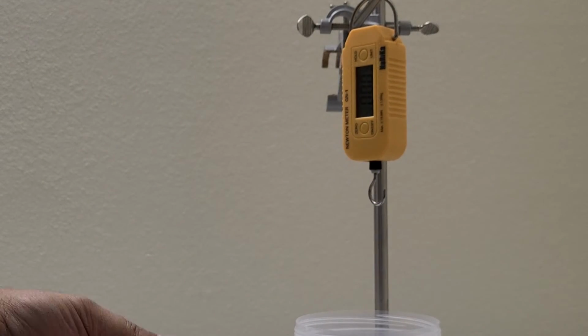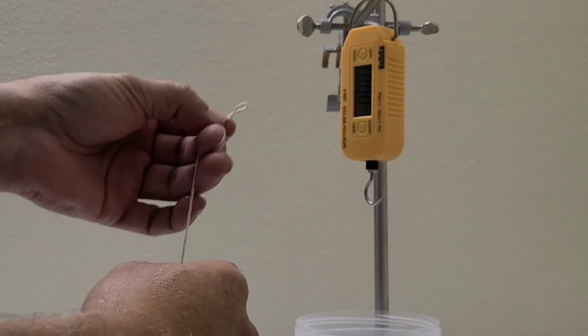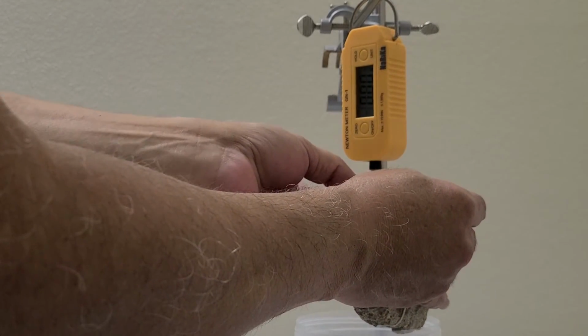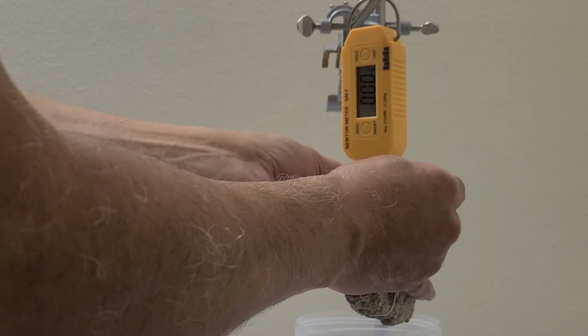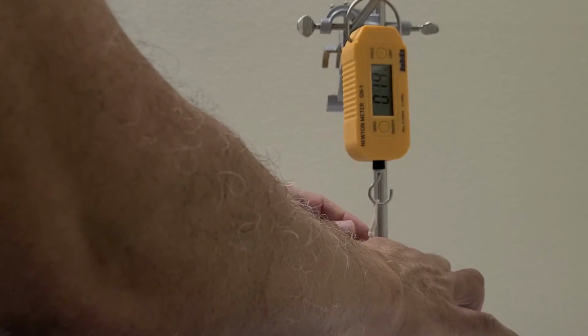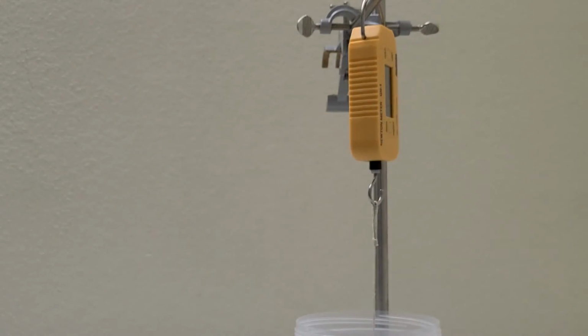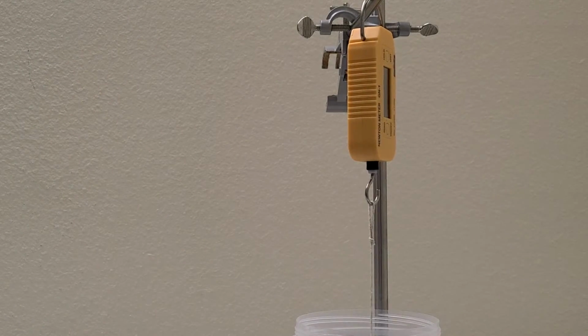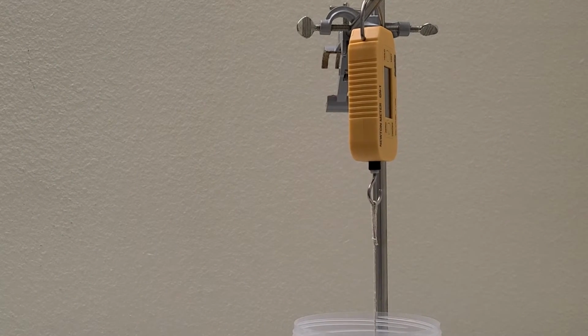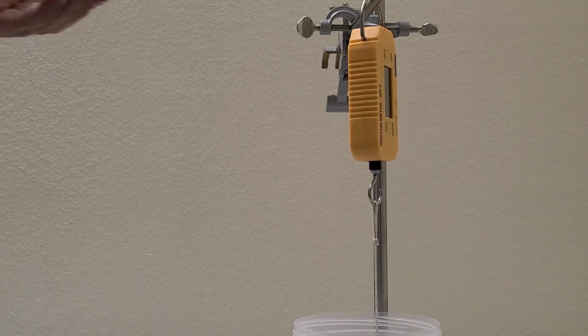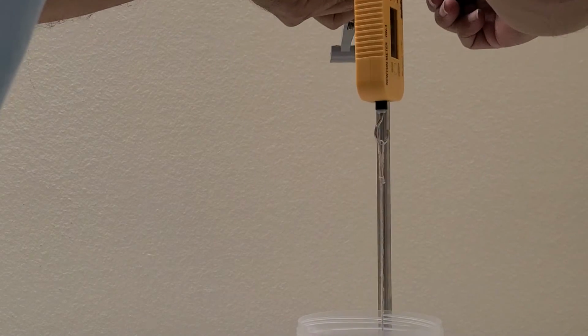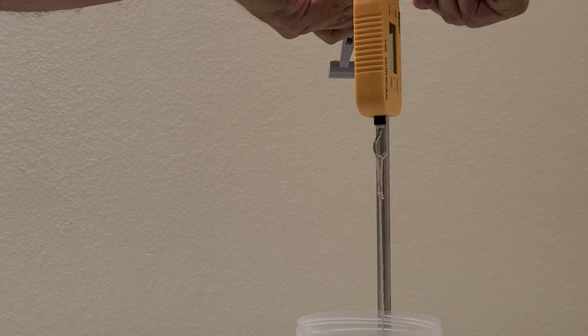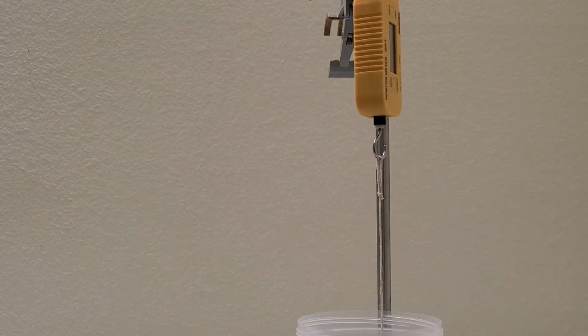Object 2. Make sure it's not touching the walls. Okay, a little bit higher. Okay, like that. Perfect.